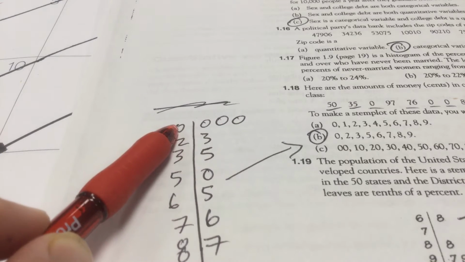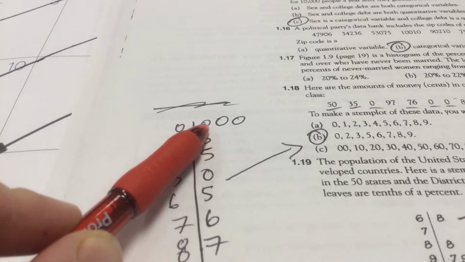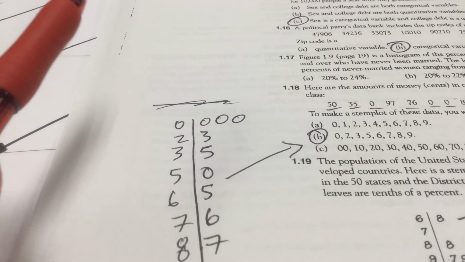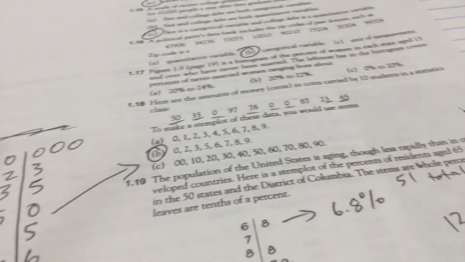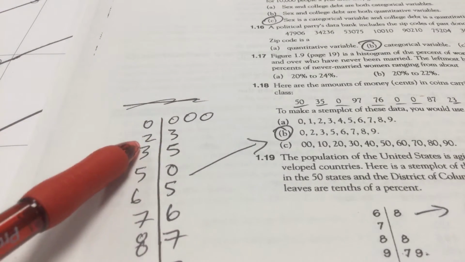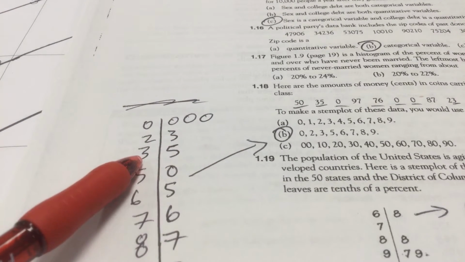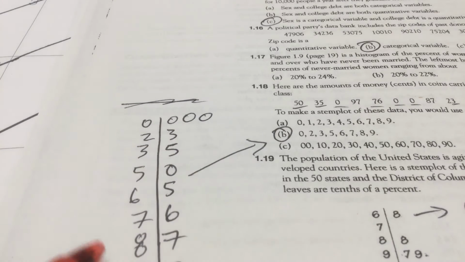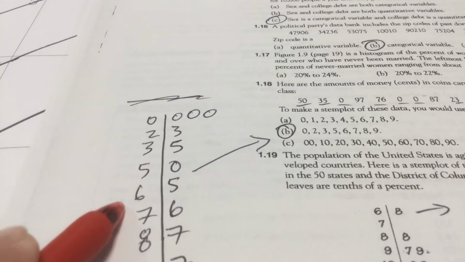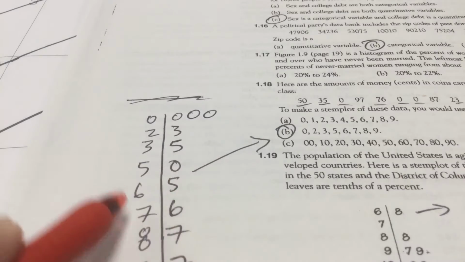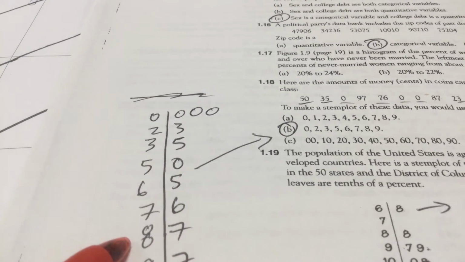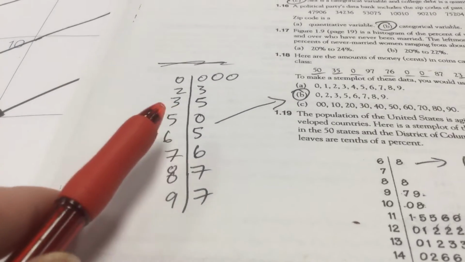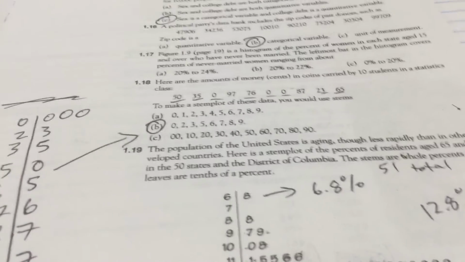There's 3 zeros, so 0 for the tens and 0 for the units as well, all right? Which we don't really mess with 0 a lot. 23 would be 2 tens, 3 ones. 35 would be 3 tens, and then 5 ones. And then 50, 5, 0. 60, 76, 87, 9 tens, 7 ones. That's how we would make it, okay?